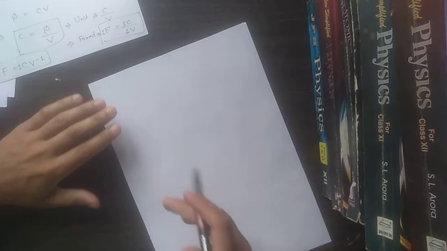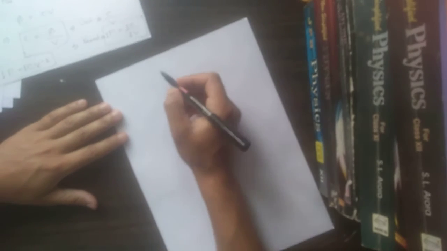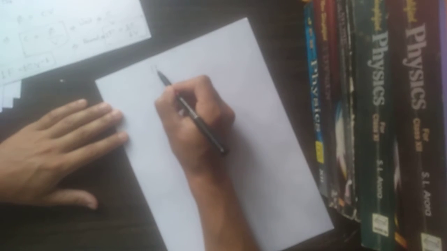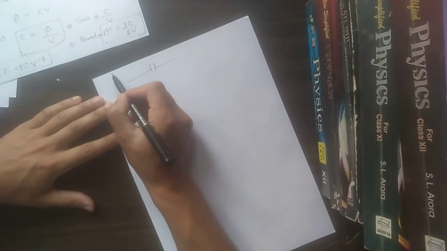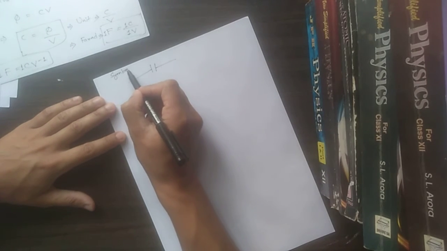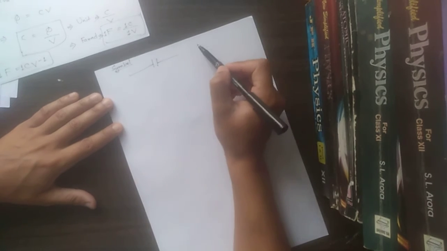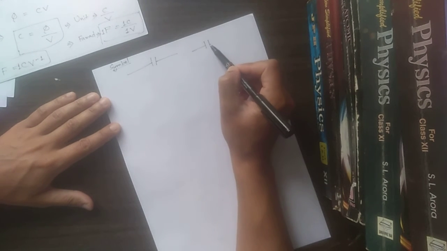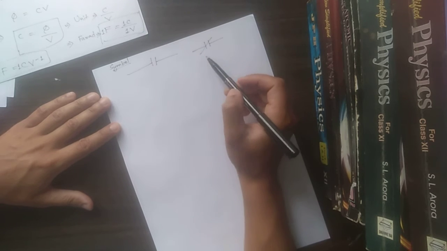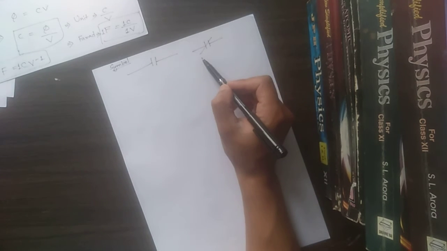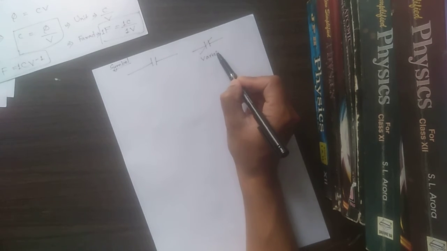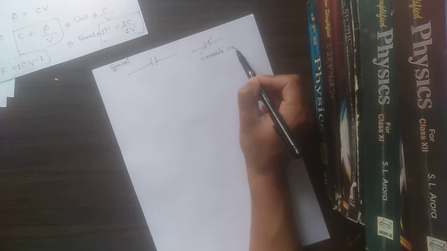Now, symbolically in a circuit, capacitance can be represented as this. So this is the symbol of capacitance. And this is the symbol of variable capacitance. Variable capacitance means the value of the capacitance can be varied. So this is a variable capacitor.